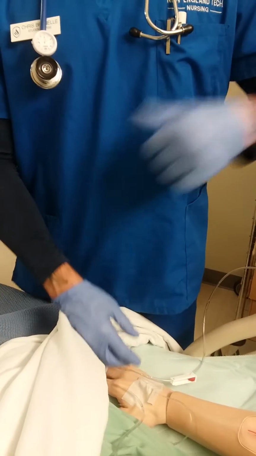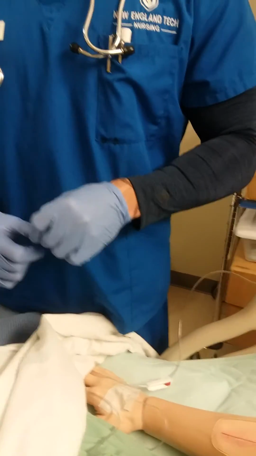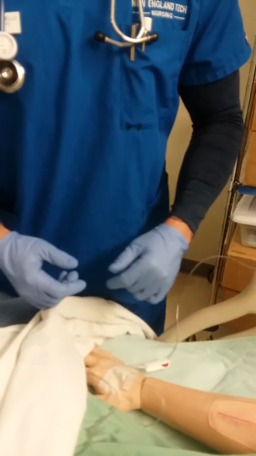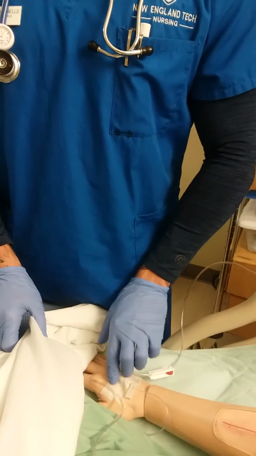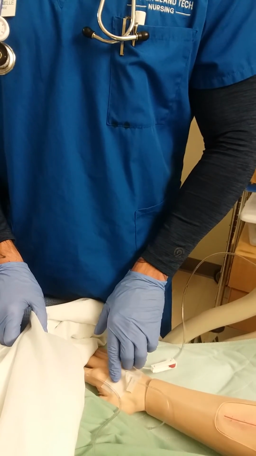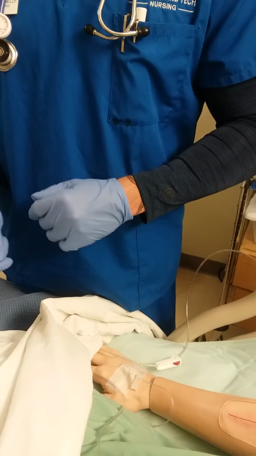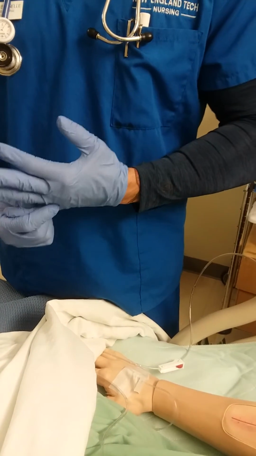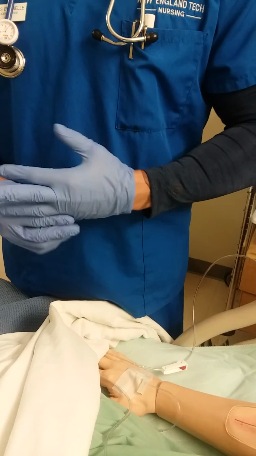At this time I would restart the IV pump if I needed to, which this patient wasn't hooked up to, so I don't need to do that. I would reassess the patient's IV site one more time. I would remove my gloves, wash my hands, document everything I did, and I would reevaluate the patient later.